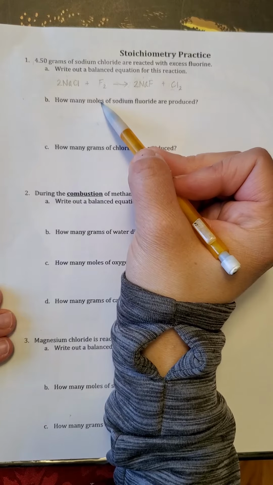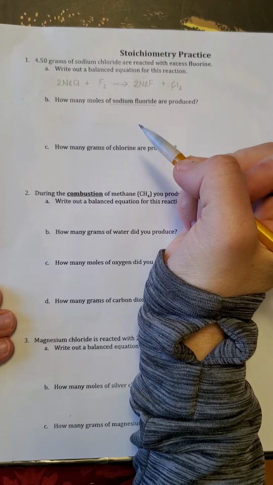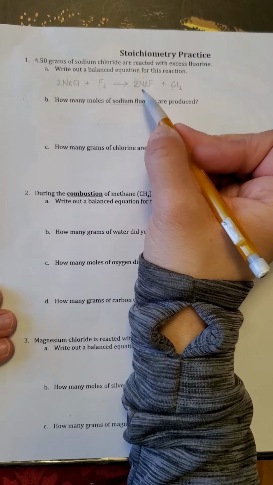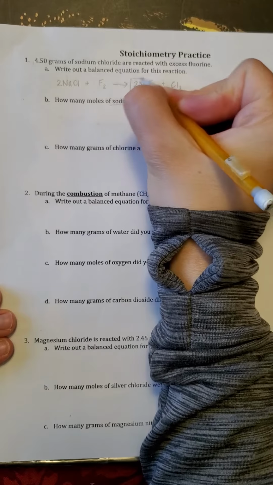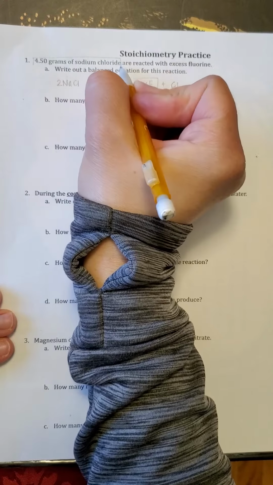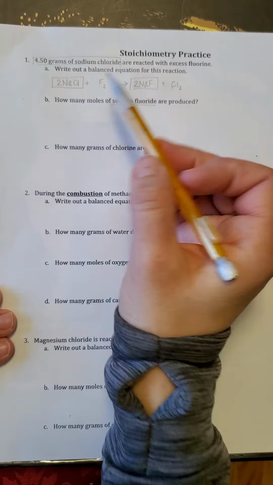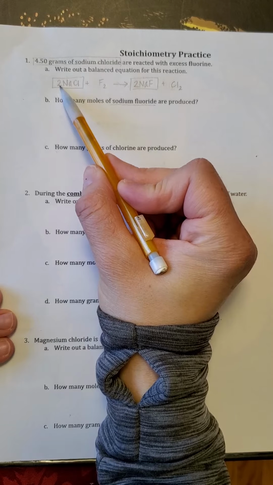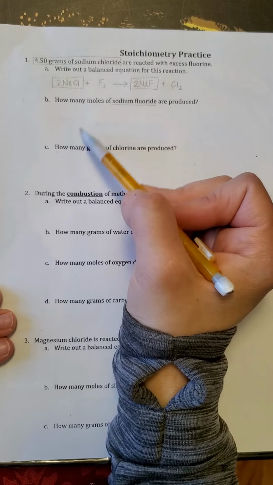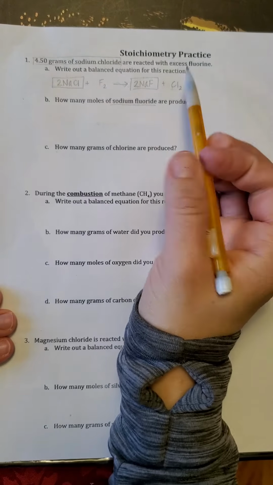So the first problem asks us how many moles of sodium fluoride are produced. So the first thing I would do is identify which two substances we care about the amount of in the balanced equation. So I care about the amount of NaF and I care about the amount of sodium chloride. So I'm going to find those two in the balanced equation. I know that those two substances are related in a 2 to 2 ratio, but again, that ratio only works if we're in moles. So we're now ready to start problem B. It says how many moles of sodium fluoride are produced.